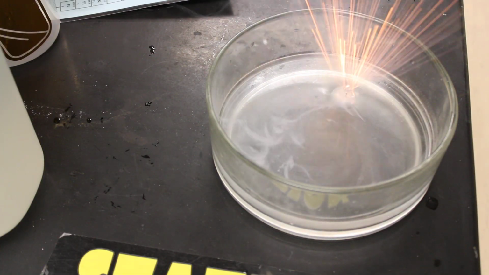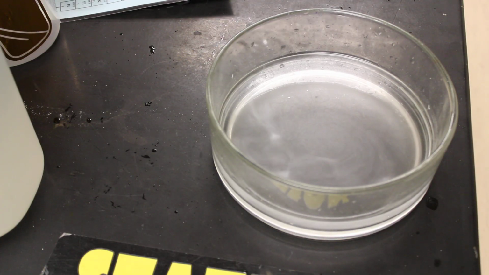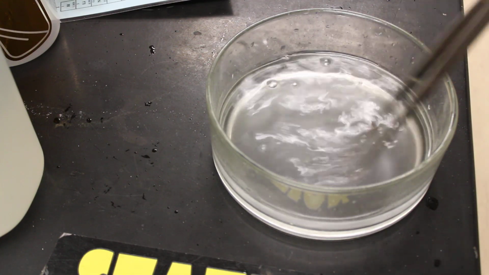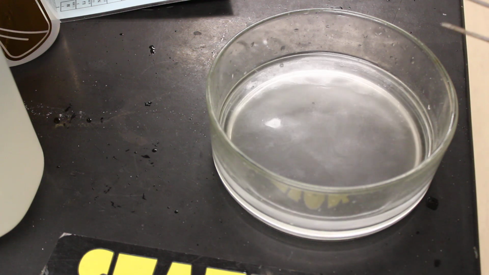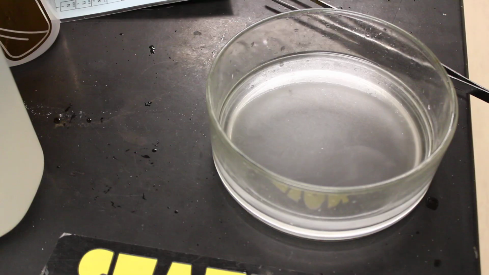And you can see that's a much more aggressive reaction there, enough to ignite some of that hydrogen. That's where we got the flames and everything from, and you can see that that one went very quickly there. So we're just demonstrating there the periodic trends that as we go down the periodic table on the metal side, we're going to become more reactive.